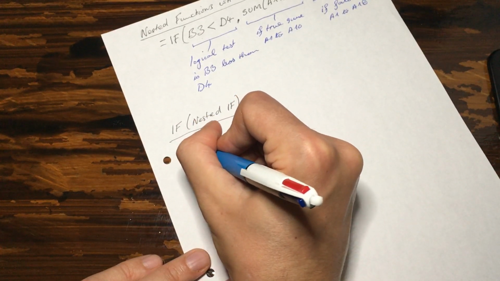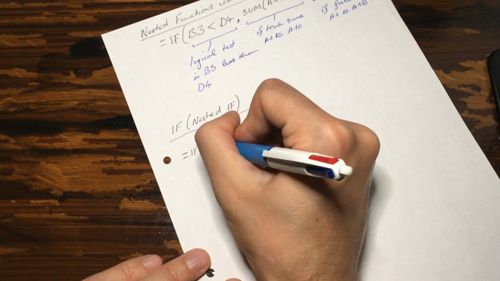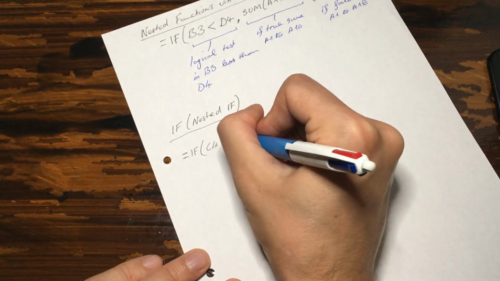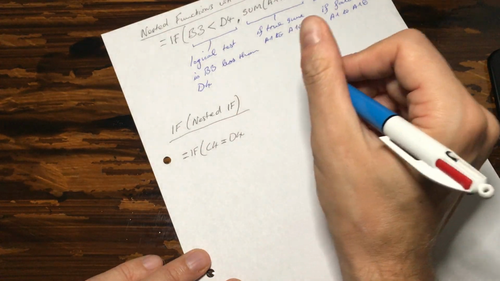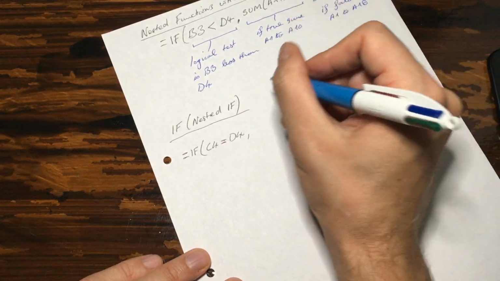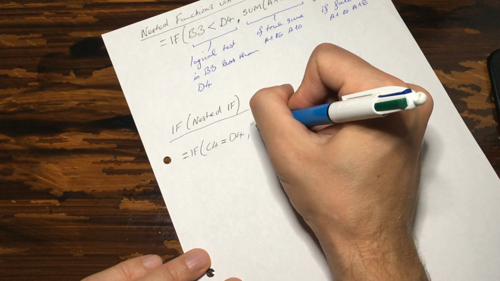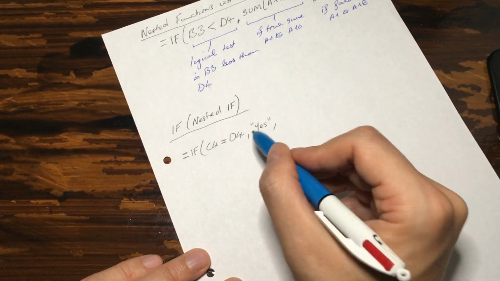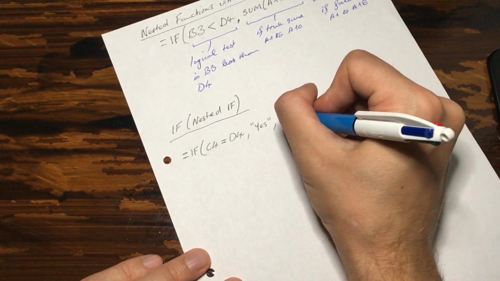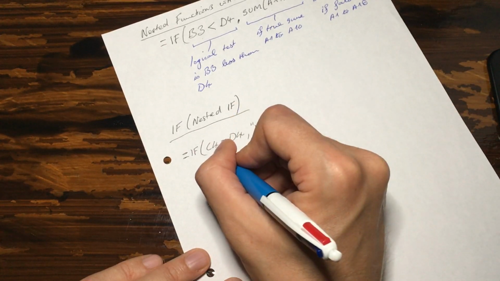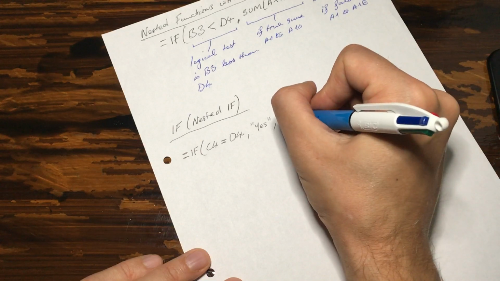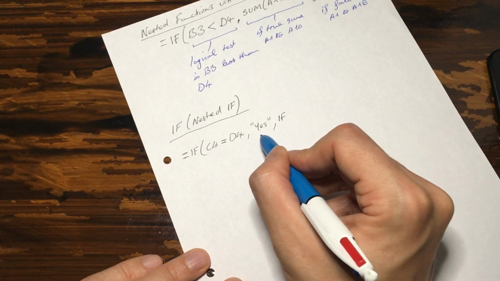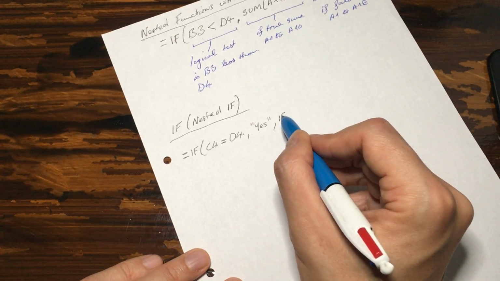So I'm going to write if, I'm going to do the same as before, if C4 is, let's say, equal to D4, then if that's true, I'm going to write yes. Okay. Then if it's not true, I want to ask another question. So if this is true, I want to ask this, and if it's not true, I can do another if straight away. So you can see this is if it's true and this is if it's false, but I'm asking then another if.